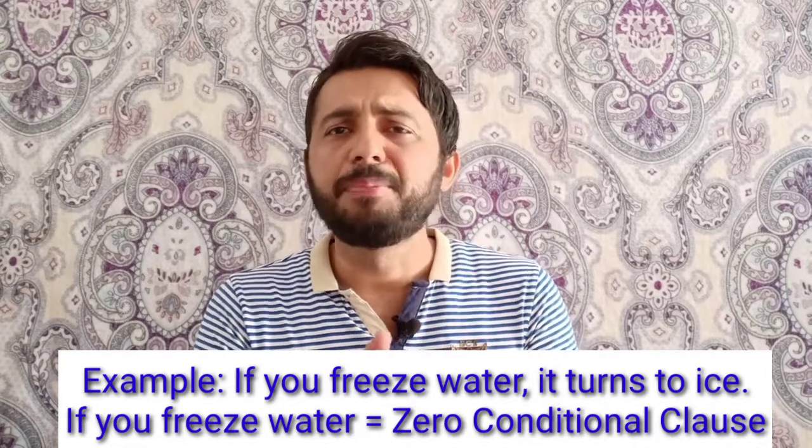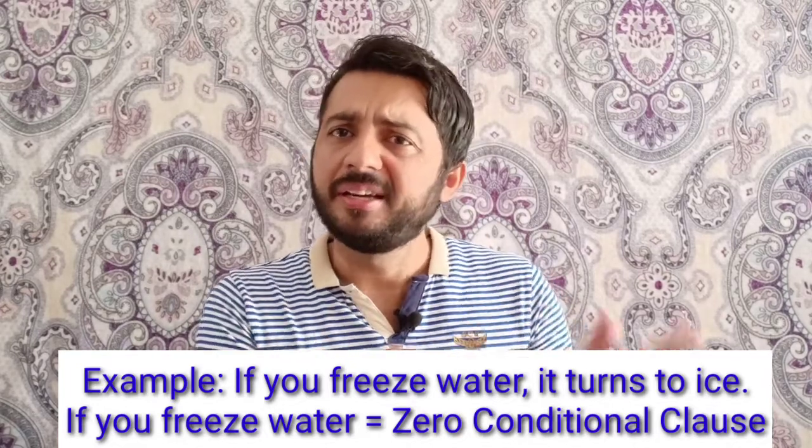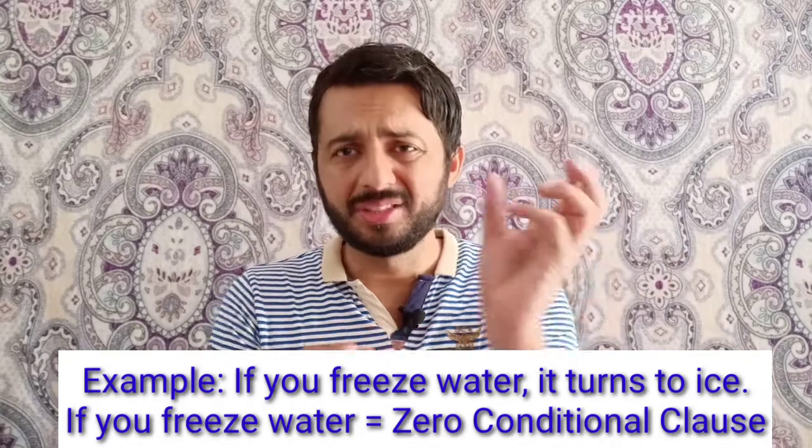Now the first example: if you freeze water, it turns to ice. So this is a condition, if you freeze water, and that is common sense, right? If you do so, that thing happens. So if you freeze water, it turns to ice. This is the actual fact, and then you see a condition that if you do this, this thing happens.